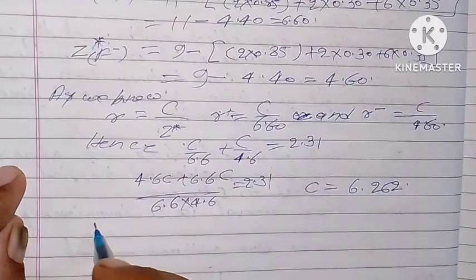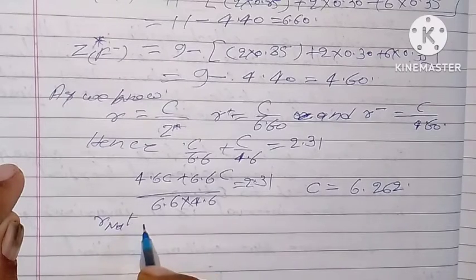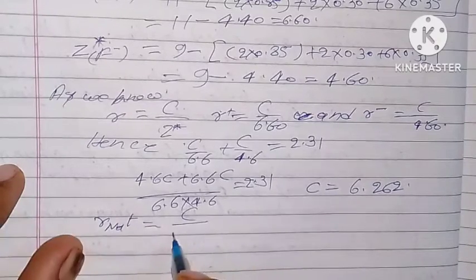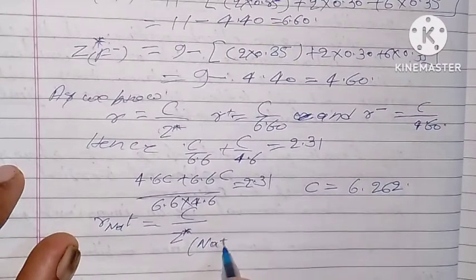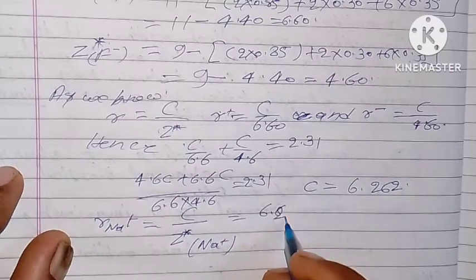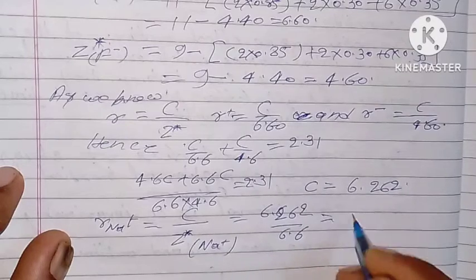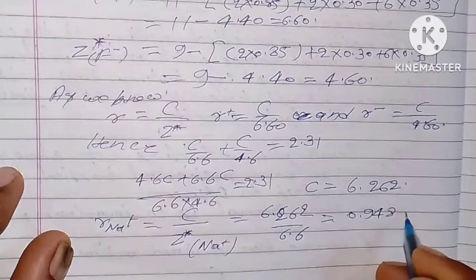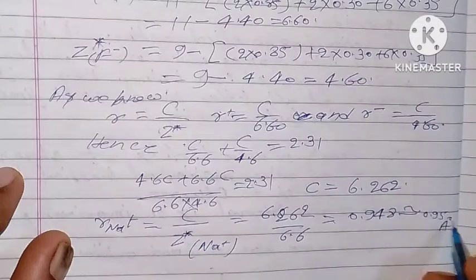Then R of Na plus equals C upon Z star, 6.262 upon 6.6, equal to 0.948, approximately 0.95 angstrom.